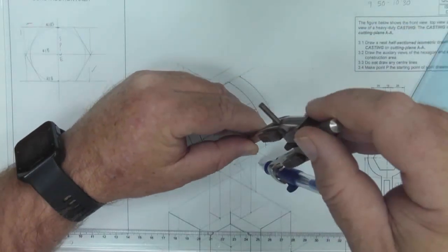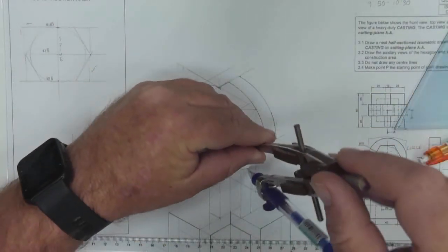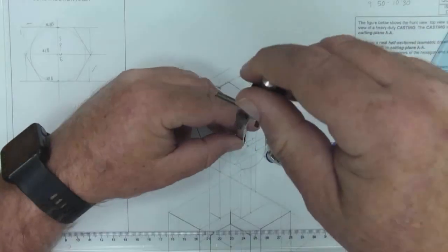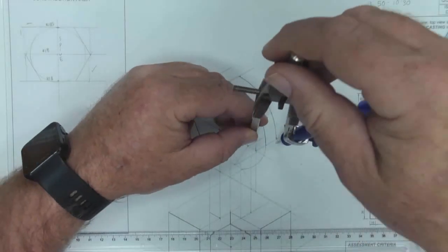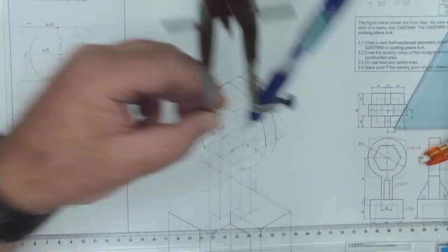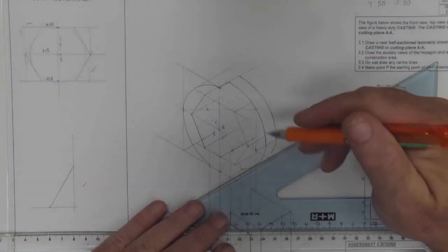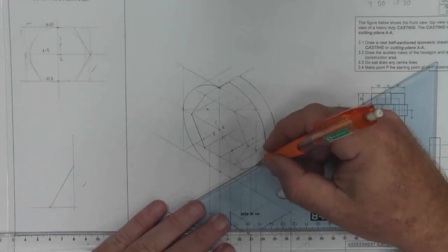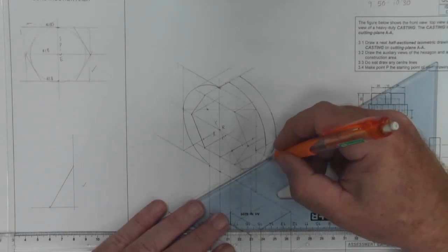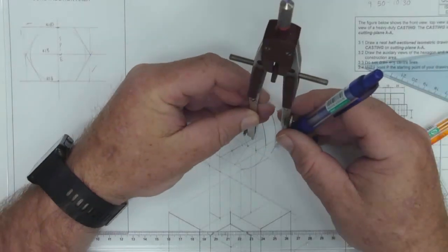There, it's hitting there, and I know it's going to come down and hit this vertical. Go back the distance of 20, it should be hitting that back point, and I can draw that short arc. I've stopped it there because I'm going to need to project the tangent here, and now I can complete that arc.